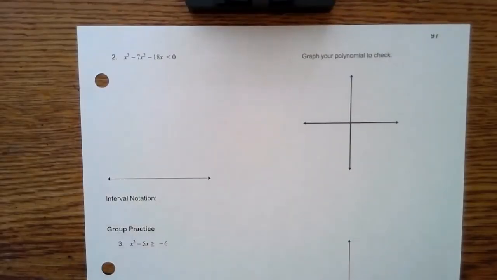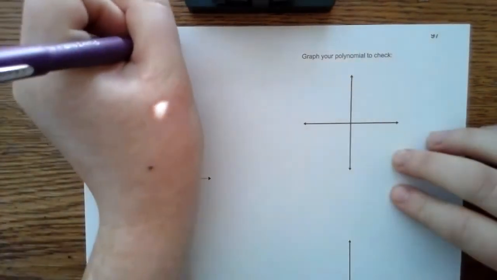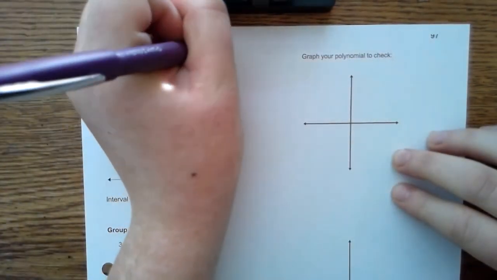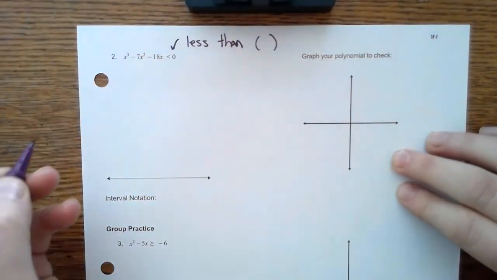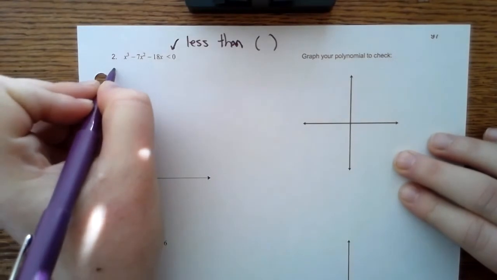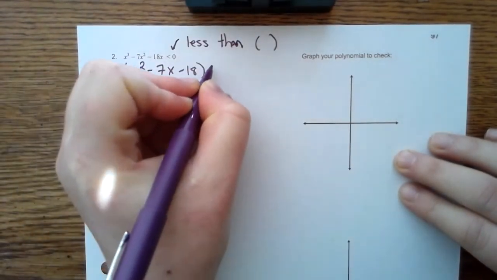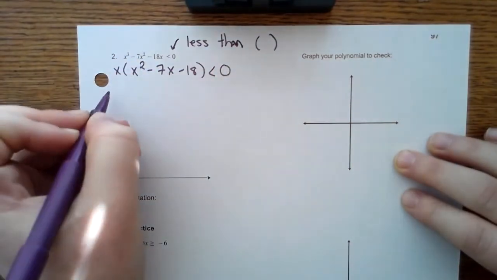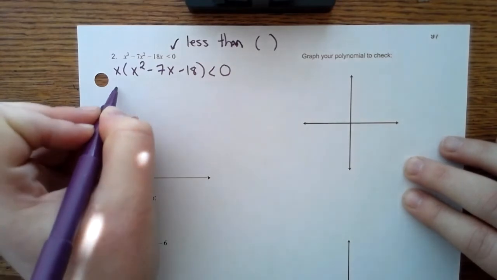Okay, same deal. I want to know when this is less than 0. Less than, and less than means parentheses. So let's start by trying to factor. Well, I can factor out an x. Okay, let's try the area model. I'm trying to multiply to -18 and add to -7.